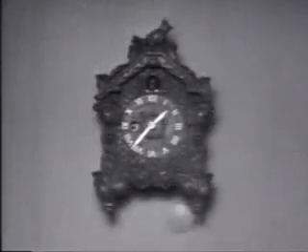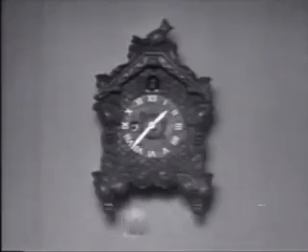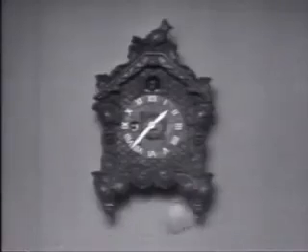Just like this clock, the spring drives the gears that feed energy to the pendulum, which is the frequency determining device. And thus, the pendulum moves at a constant frequency and amplitude, which, of course, is the purpose of any oscillator.